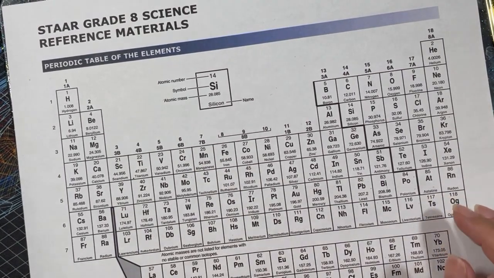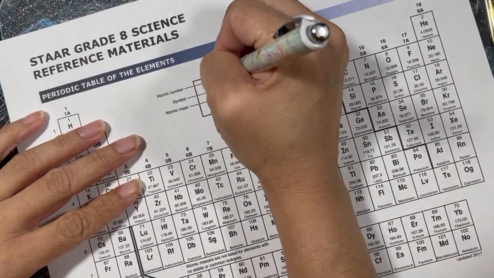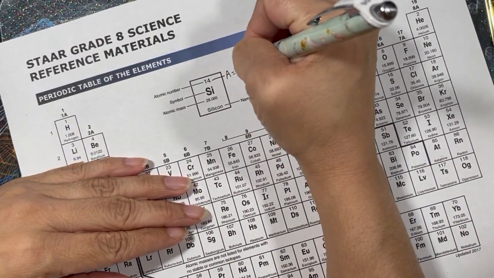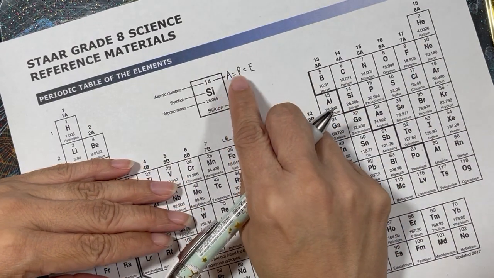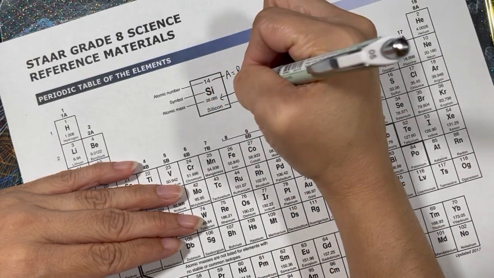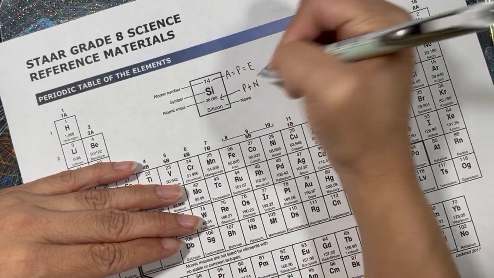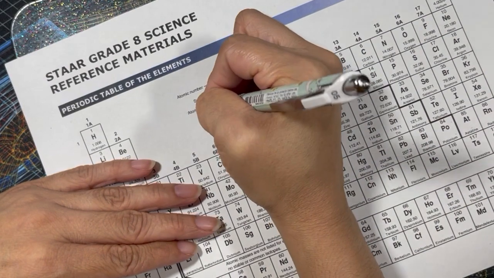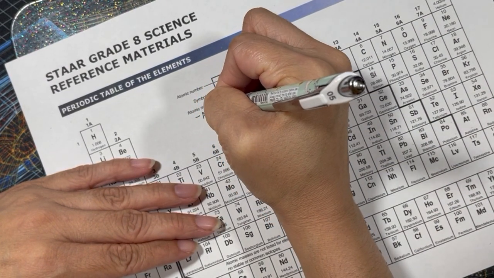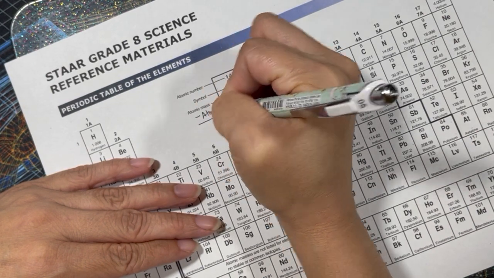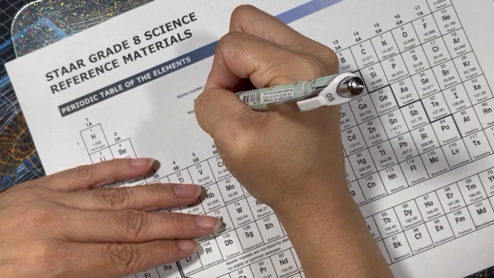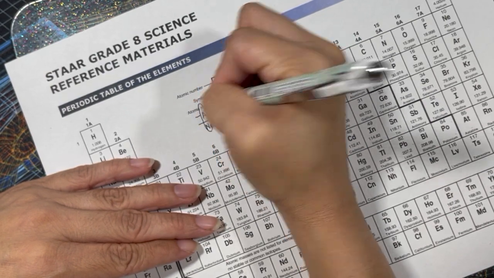We're going to start with the middle of the chart where it says atomic number. That equals A equals P equals E. That means atomic number equals protons equals electrons. The mass number is protons plus neutrons. And then to get neutrons, it's mass number minus atomic number equals neutrons. So M minus A equals N.